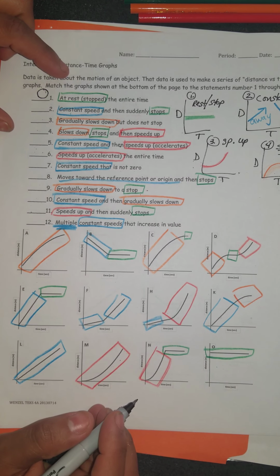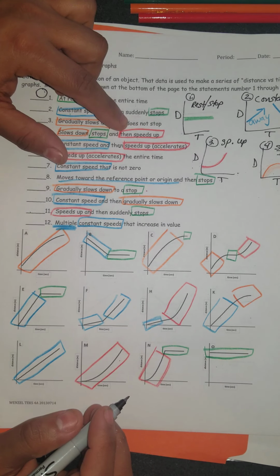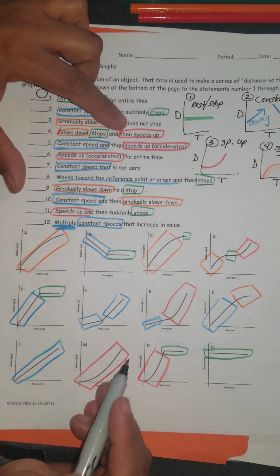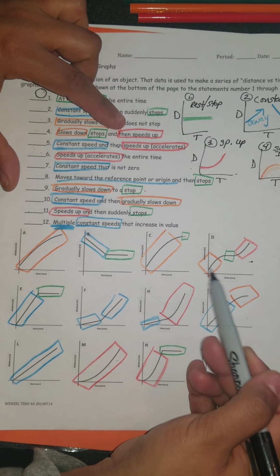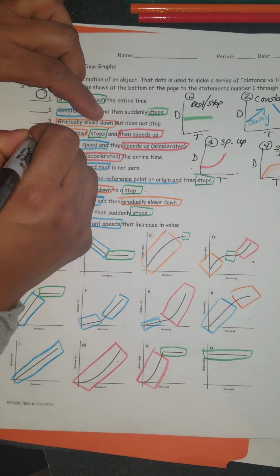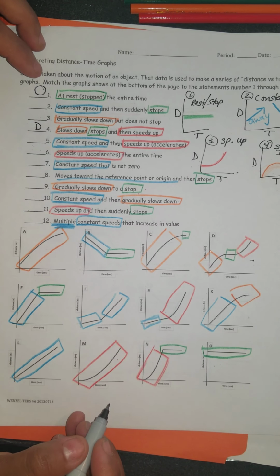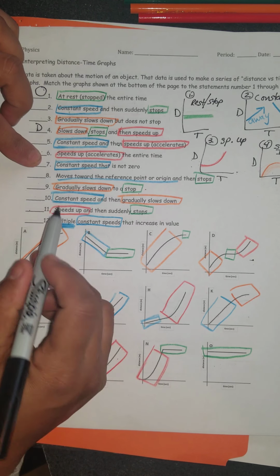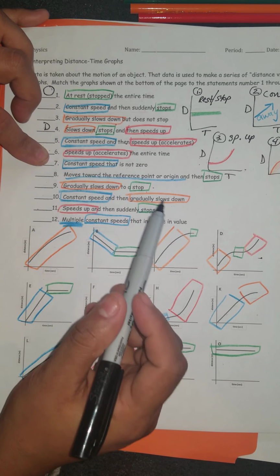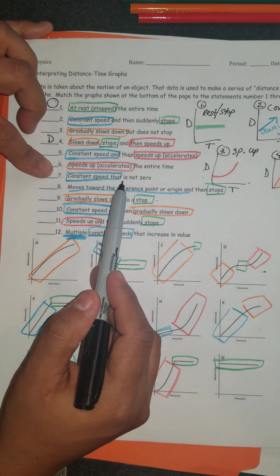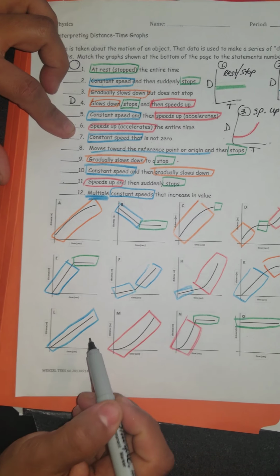This is awesome. Let's look at number 4. I'm skipping. Orange, green, and red. What graph has those same 3 colors in that order? Orange, green, red. That's the only one. D. Believe me, let's look at 7 for an example. Blue only. Which one is blue only? And look, not only that, there's only one blue. Constant speed, that's non-zero the entire time. L.